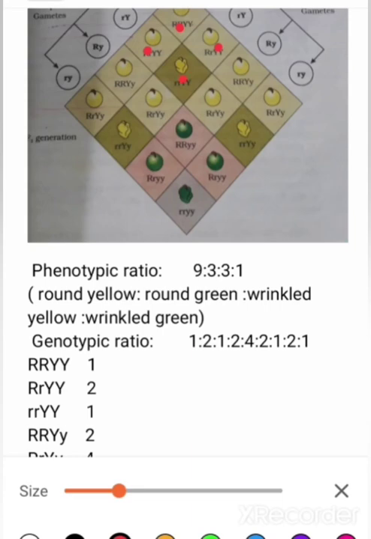Again capital R, capital Y, small y, 2. Next is the 4, that is the capital R, small r, capital Y, small y, 1, 2, 3, 4. Then 2 represents capital R, small r, capital Y, small y, small r, capital Y, small y.